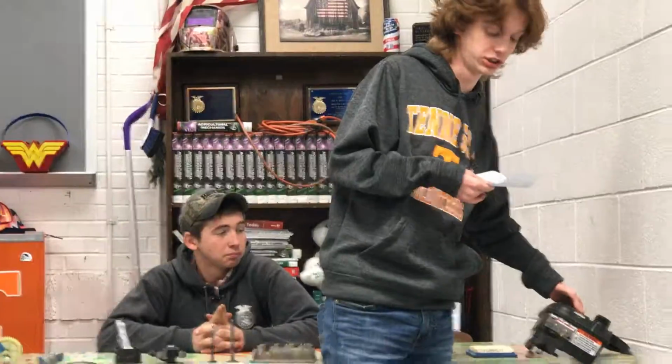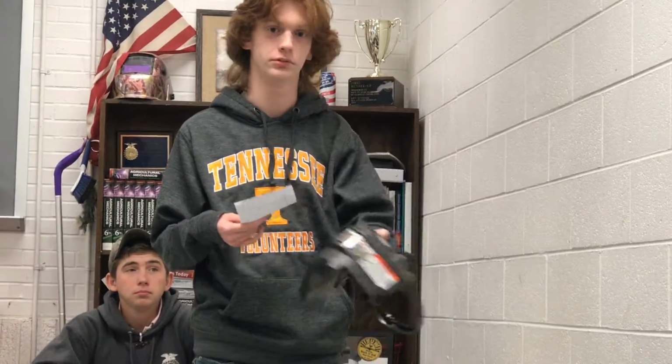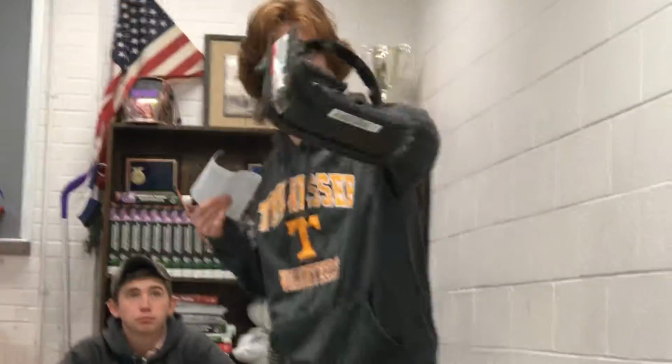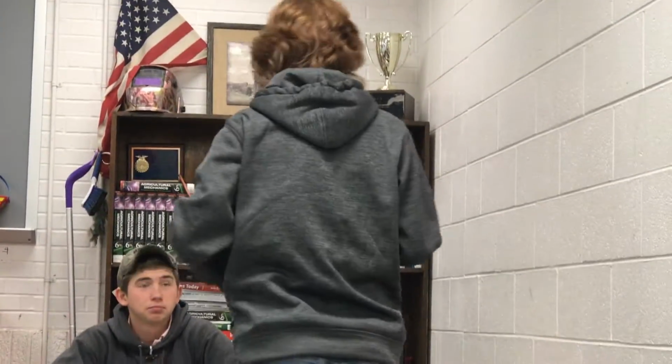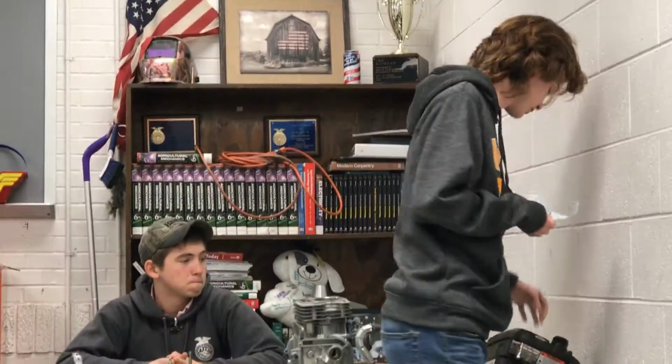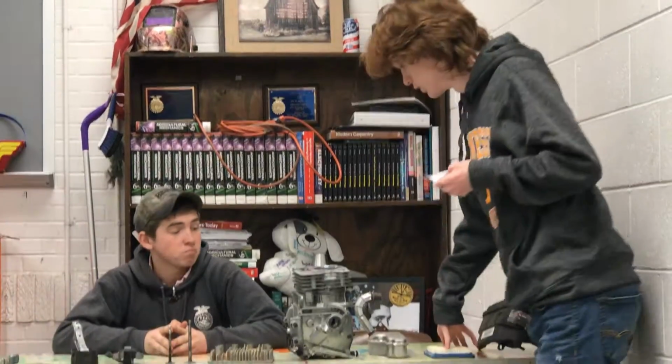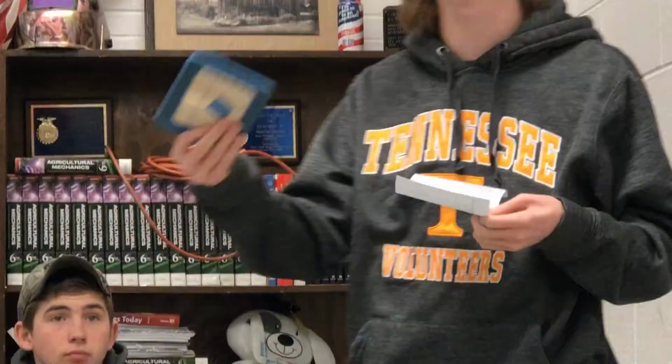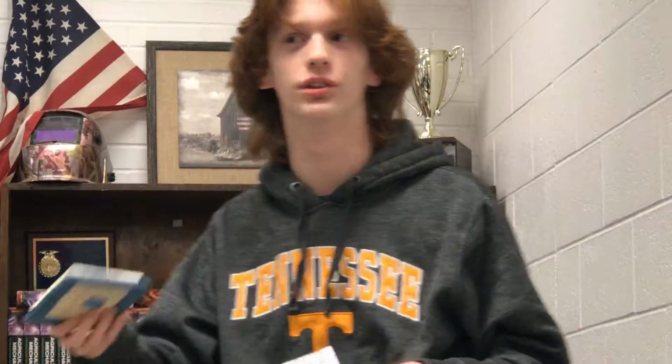Number one here, this is our gas tank. Also known as a gas tank. Yes, also known as the gas tank. This right here is our air filter. See, it filters the air. That's what happens.